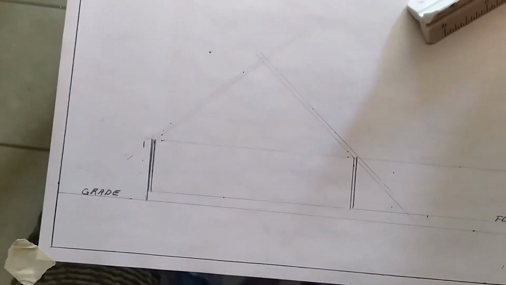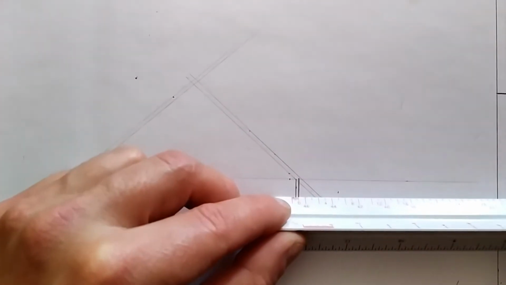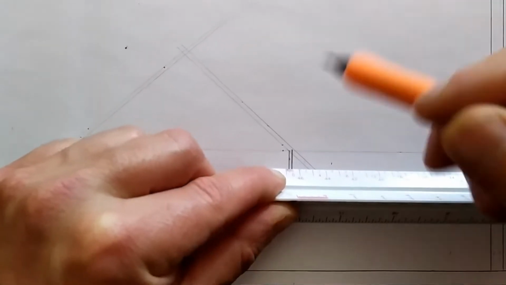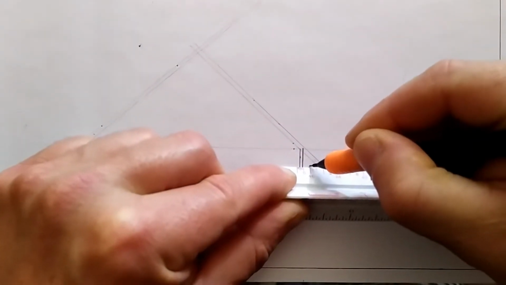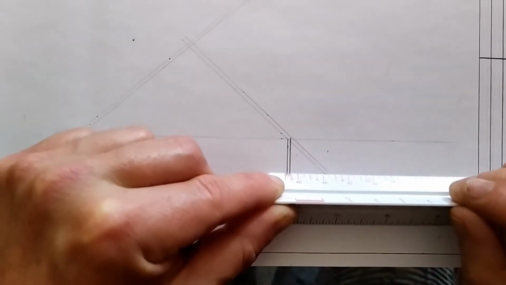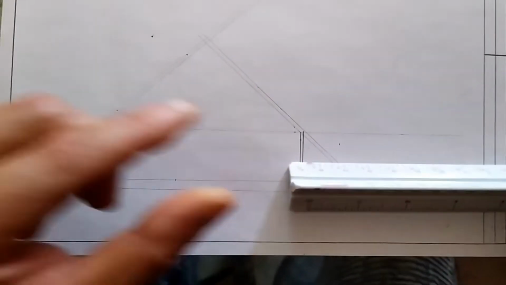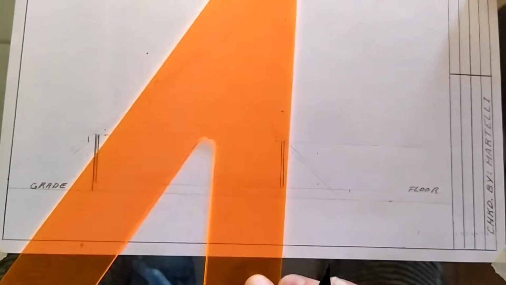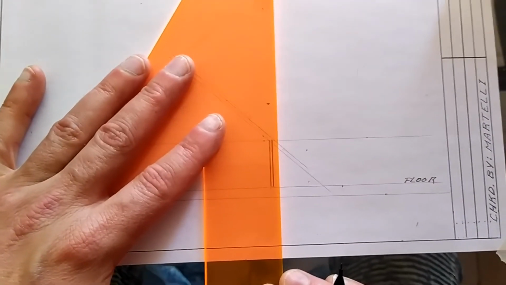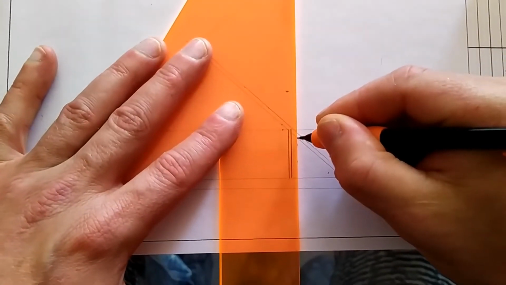Let's measure off a foot here and a foot down here. Let's get my triangle and darken in that plumb cut.